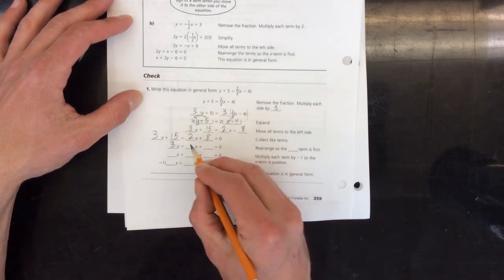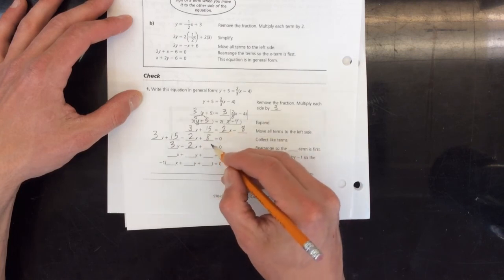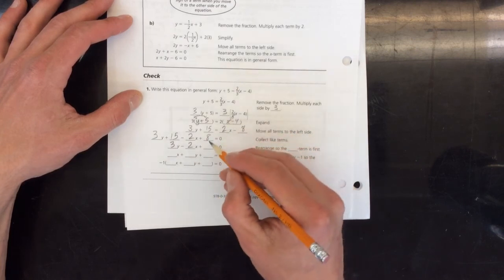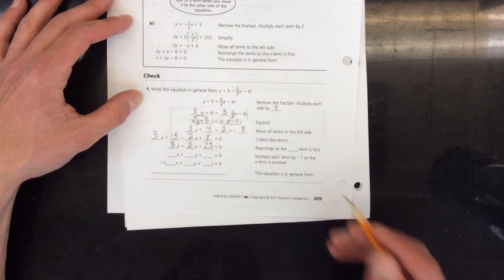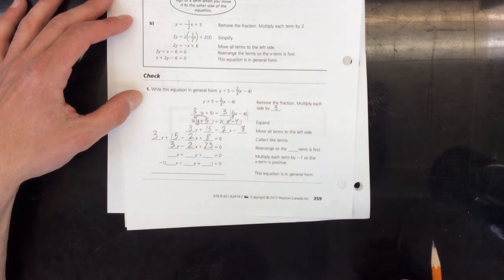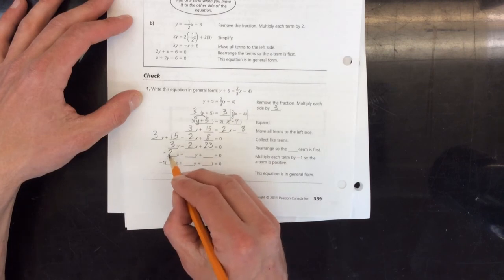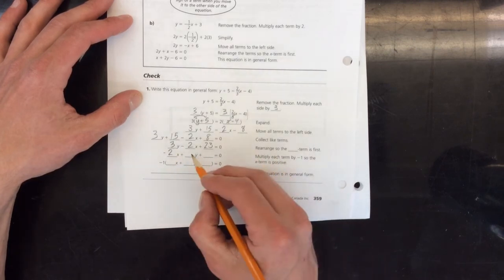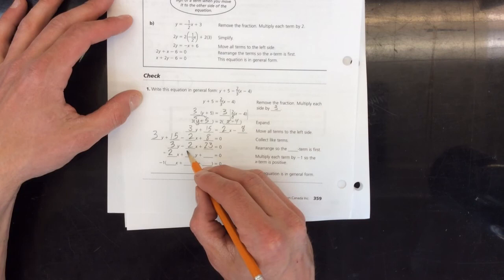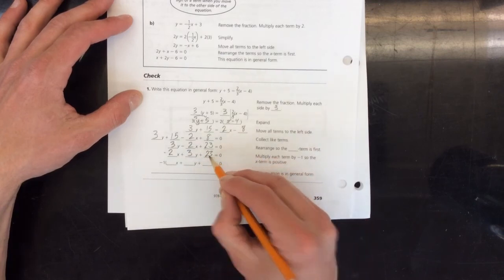So I have 3y minus 2x, and 15 plus 8 would be 23. Then I need to reorganize it so the x term is in the front, and I have negative 2x plus 3y plus 23 equals 0.